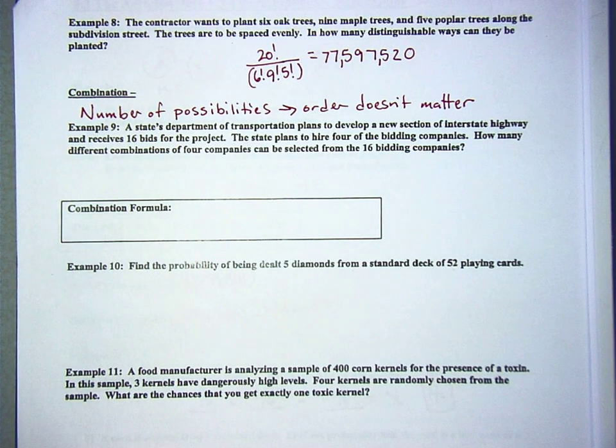A state's Department of Transportation plans to develop a new section of interstate highway and received 16 bids for the project. The state plans to hire 4 of the bidding companies. Does it matter what order you select these companies? No, all that matters is which companies you pick.